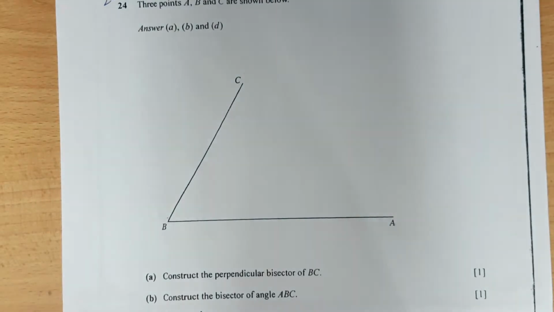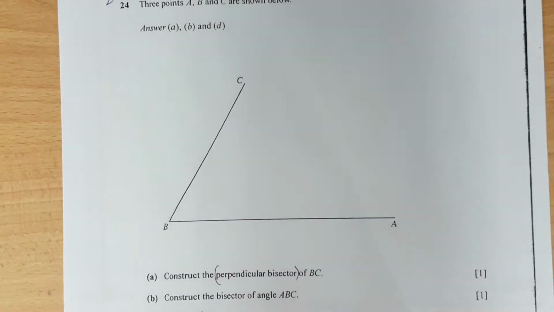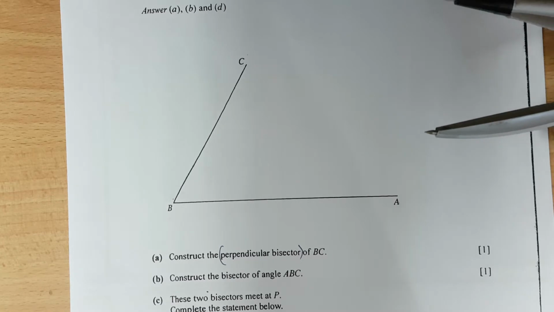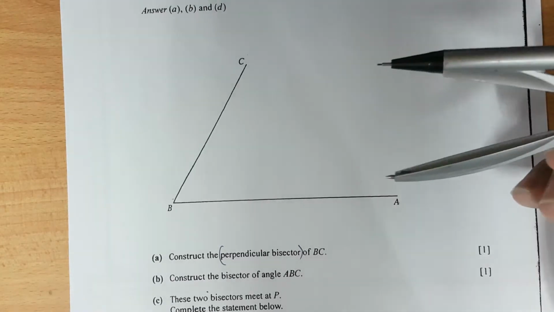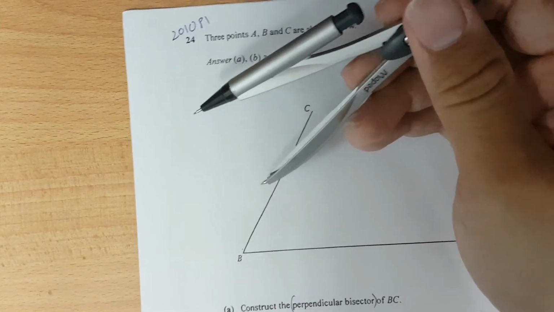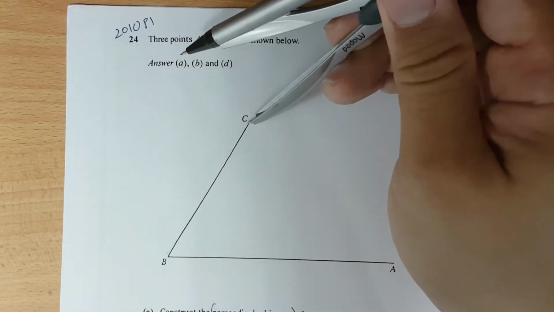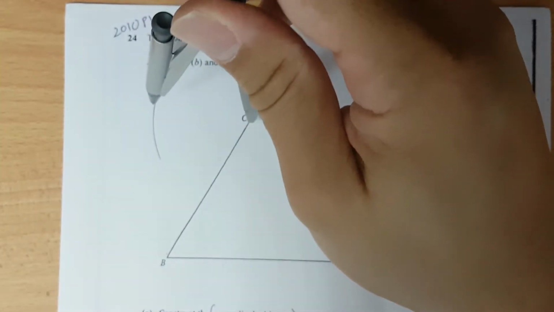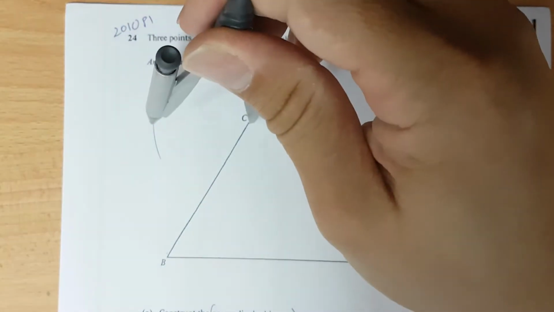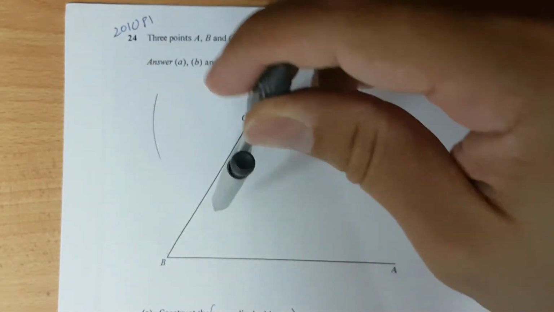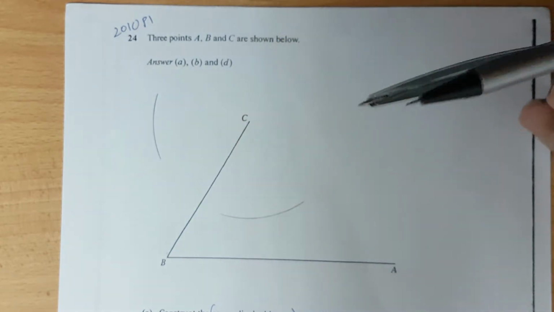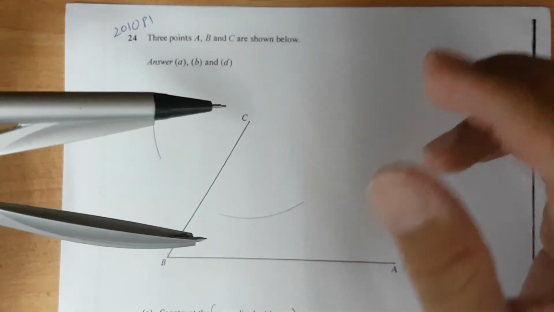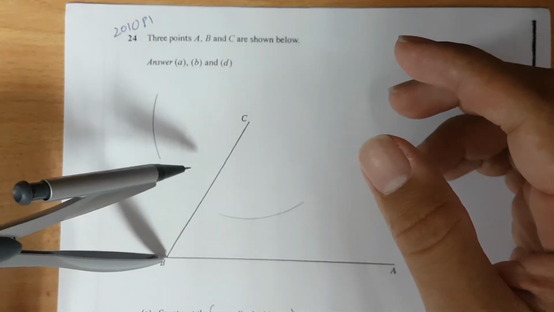So how do we draw a perpendicular bisector? First, get your compass ready. Okay, now look at the procedure. It's very simple. Put the pointed end at point C, draw an arc on the left and on the right of BC. Okay, repeat the same procedure without changing the space between the legs of the compass. Do the same thing at point B.